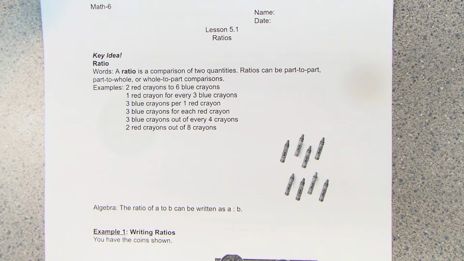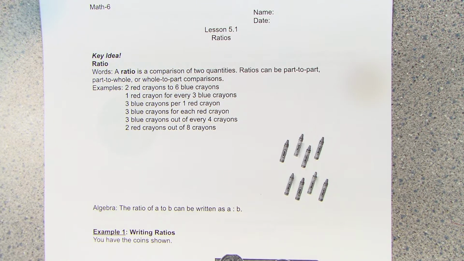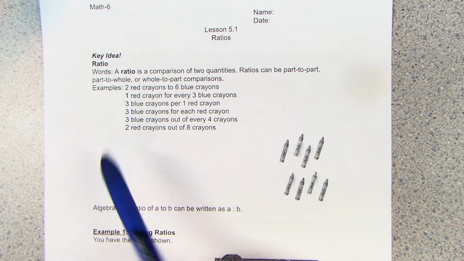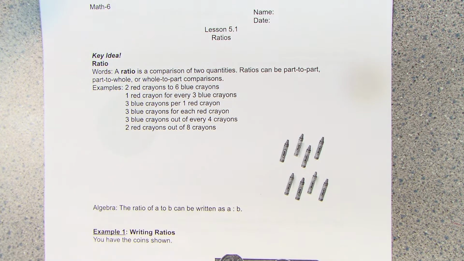These are the lesson 5.1 notes on ratios. This is the first lesson in a new unit on ratios and percents. The key idea from this lesson is that a ratio is a comparison of two quantities.